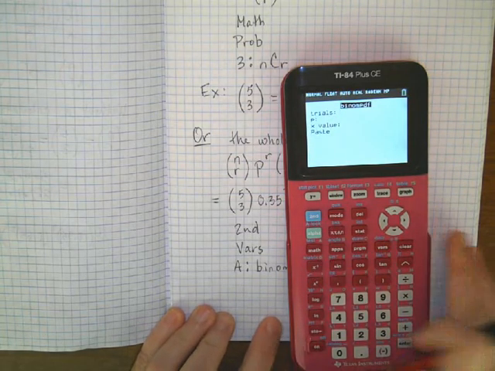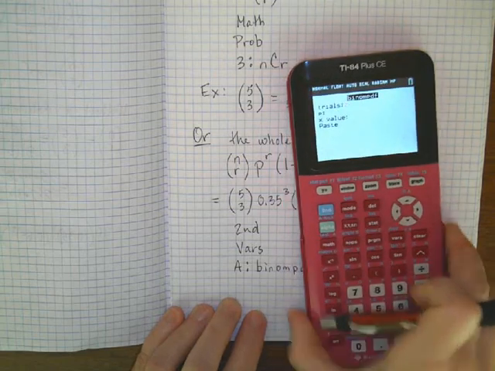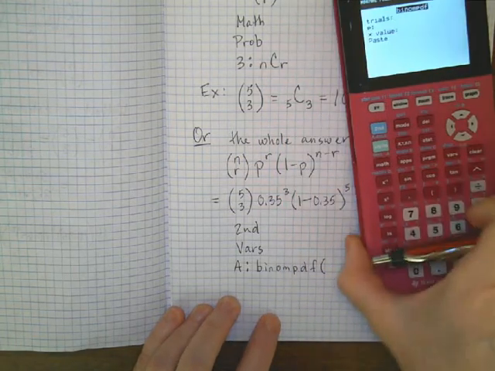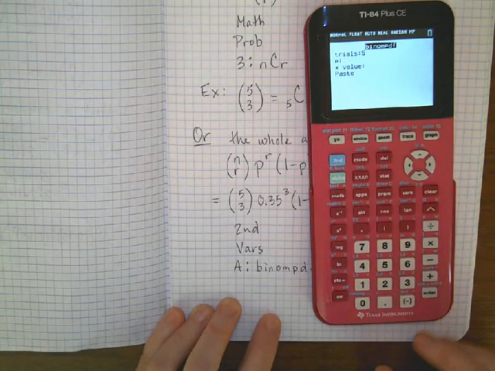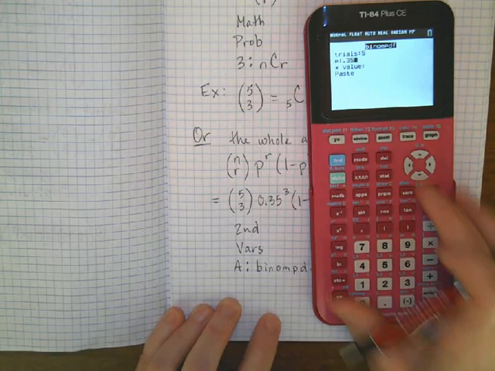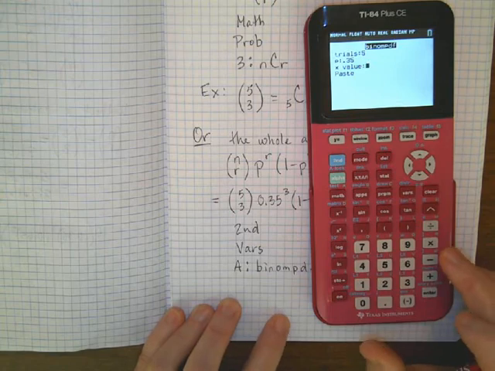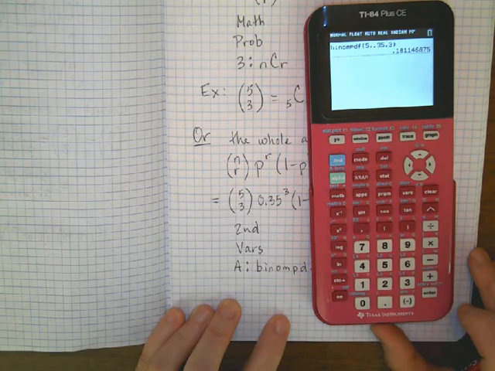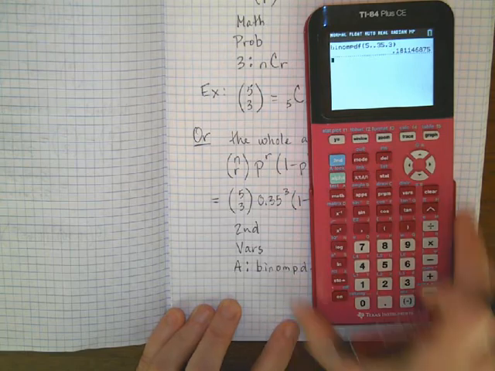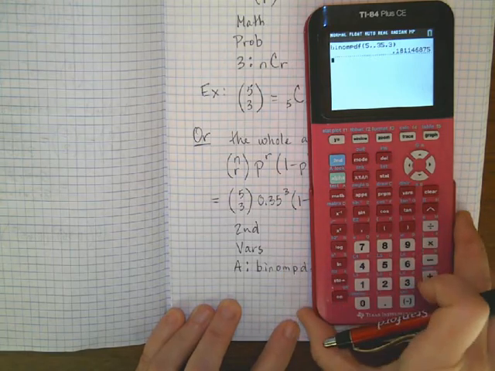So trials is going to be 5. That's our N. P is our probability, so we're going to put in 0.35. The X value is the number of successes we want. For this problem, that is going to be a 3. And then we hit enter and enter again and enter again. Keep hitting enter until it gives you the answer. And there is the answer, just like we got when we did it by hand, approximately 0.181.